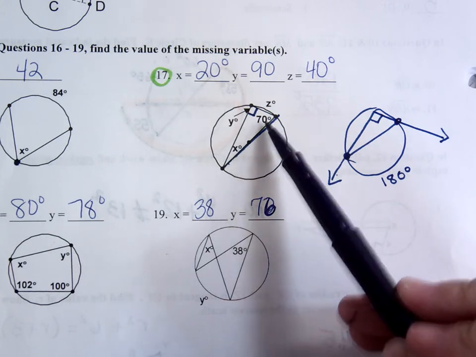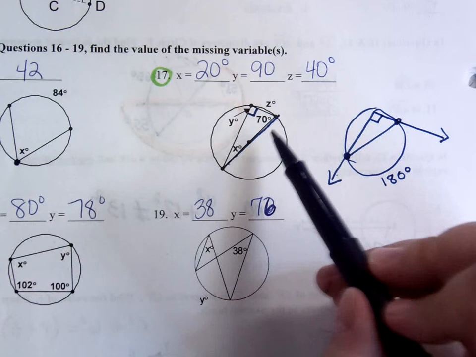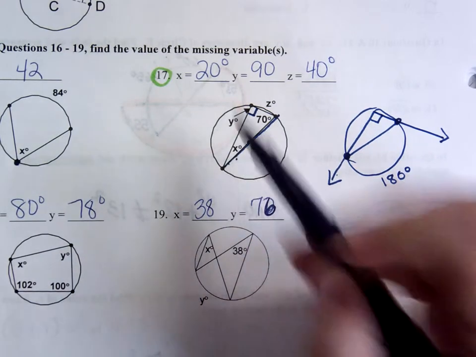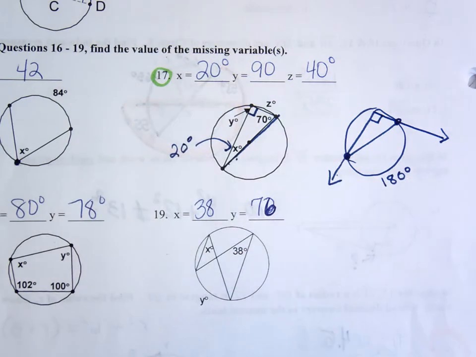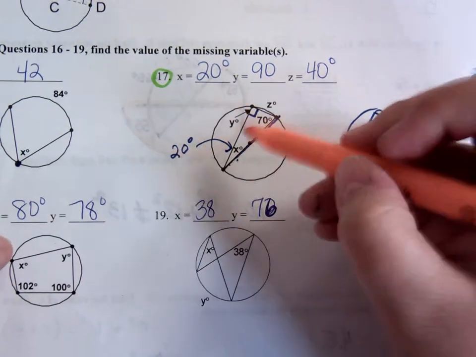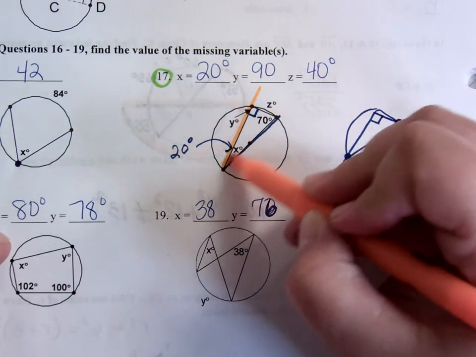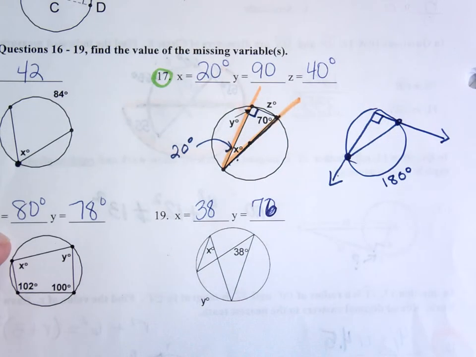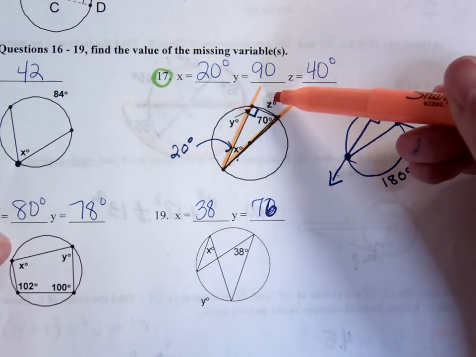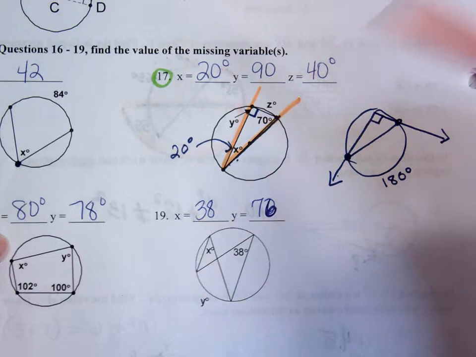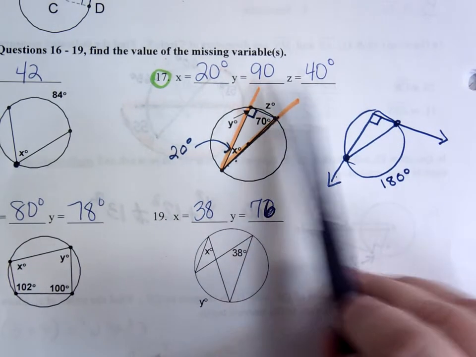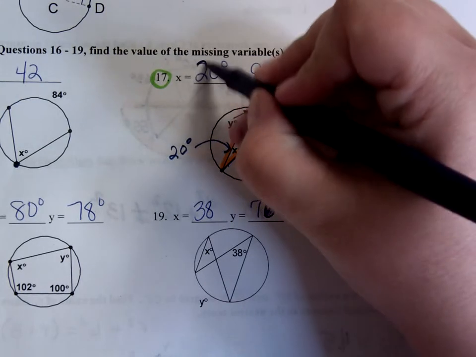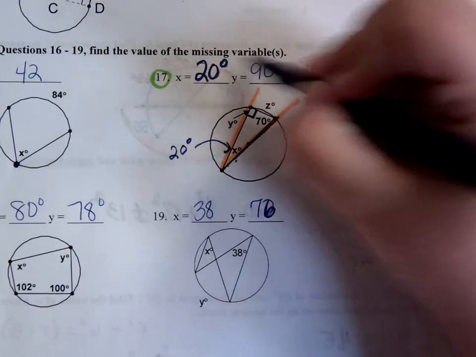And then that makes x 20, because the two acute angles of a right triangle have to add up to 90. And then if x is 20, that angle intercepts z, and so 20 is half of z, so z is 40. So x is 20, and y is 90, and z is 40 on this one. Questions on that?